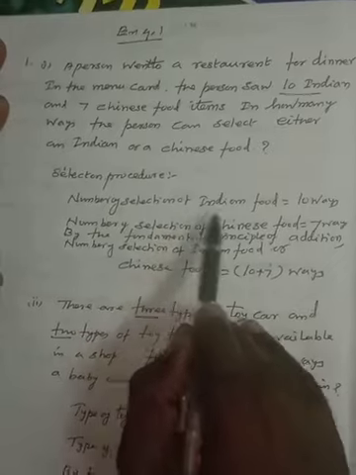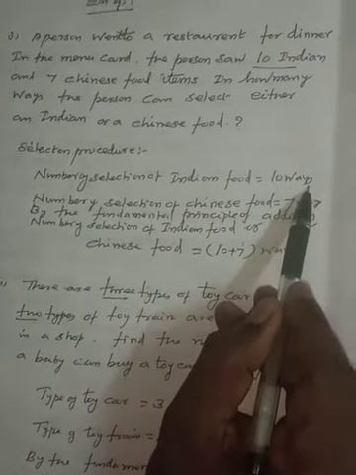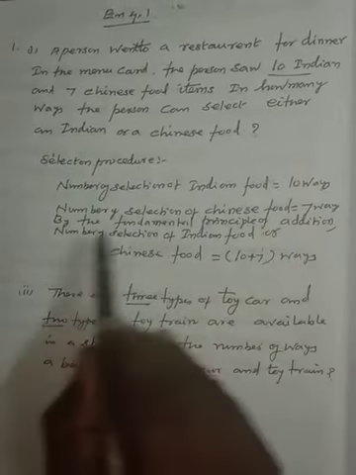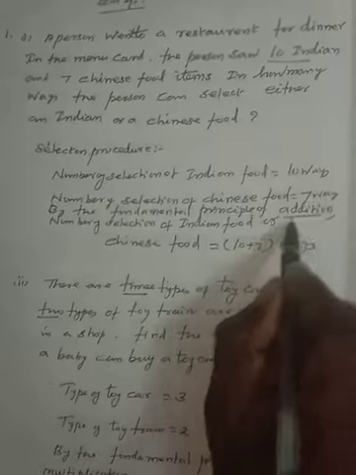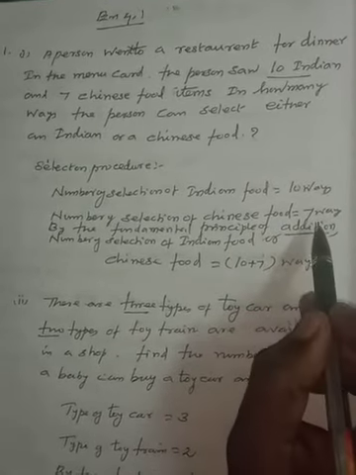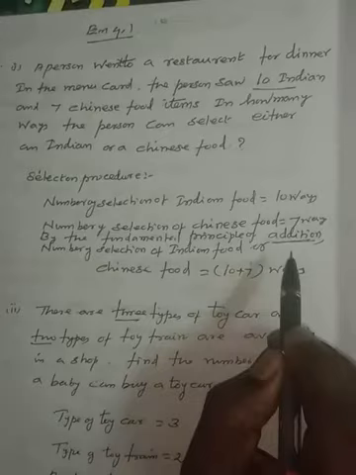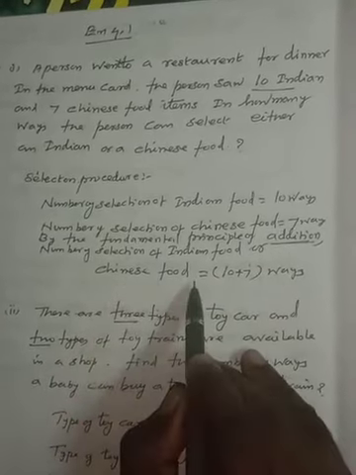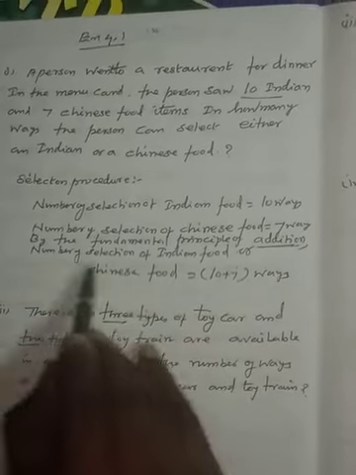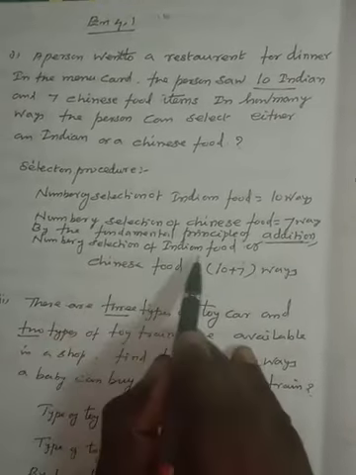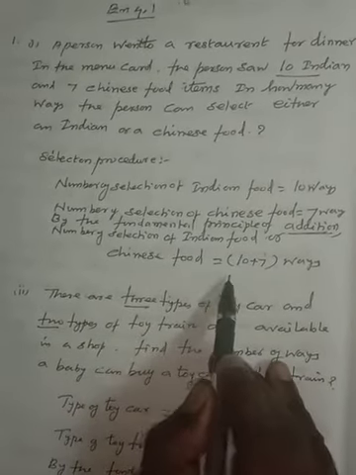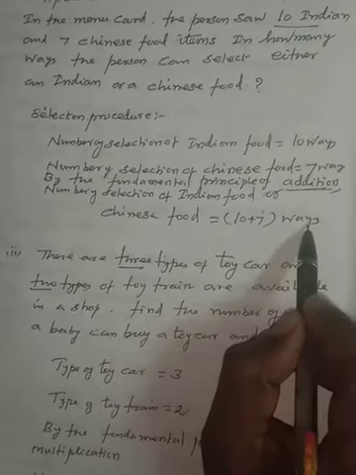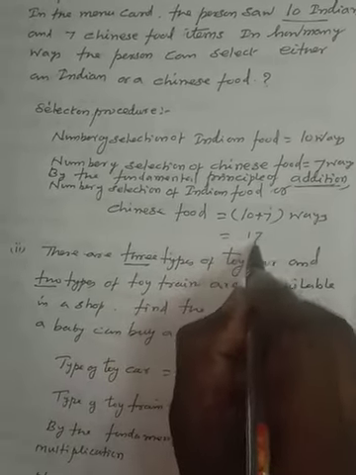The number of selections of Indian food is 10 ways, as given. The number of selections of Chinese food is 7 ways. By the fundamental principle of addition, m is 10 and n is 7, so m plus n is 10 plus 7, which is 17 ways.